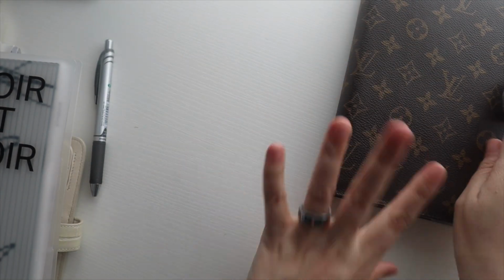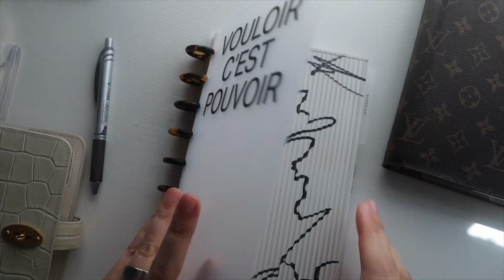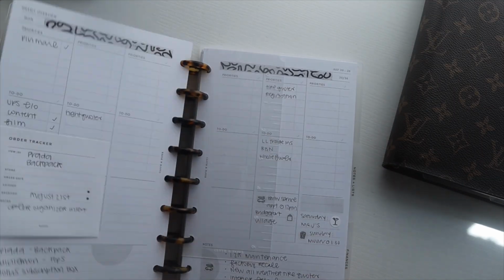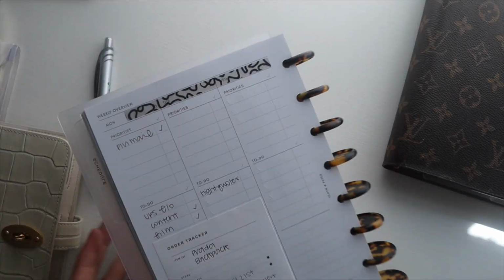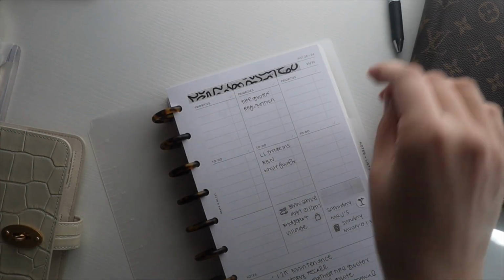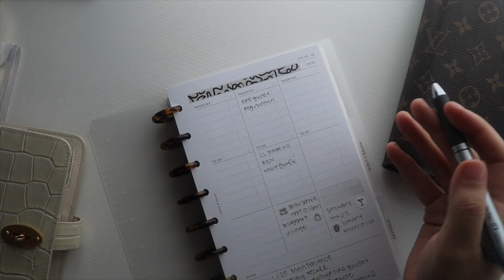So we have this, and that's the main planner. And again, I'm just really happy to be back in it. And then, like I said, this is my half letter, so it's supplemental. This is where I spend most of my time. If my planner is open, it's always going to be on whatever day we're at, so I can write things down.